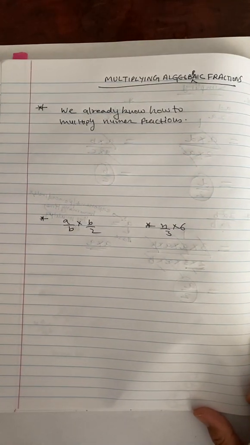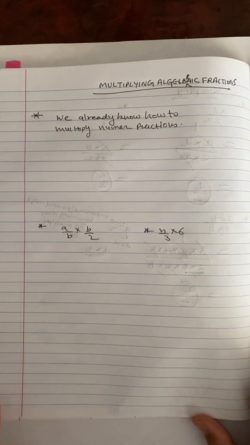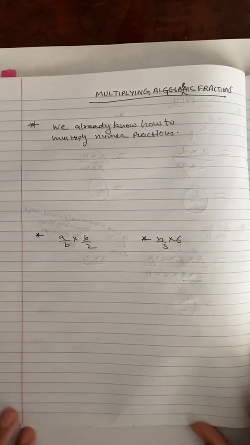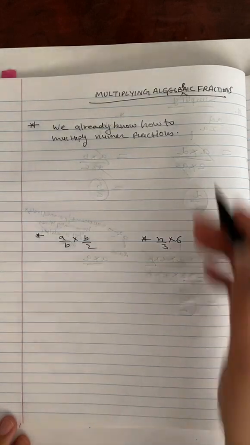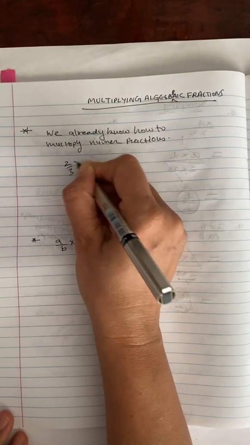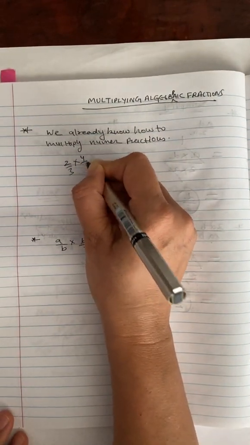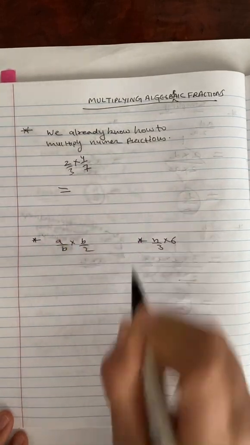In today's lesson, I'm going to talk about how to multiply algebraic fractions. We already know how to multiply number fractions, for example, 2 over 3 multiplied by 4 over 7. So how do we multiply these numerical fractions?